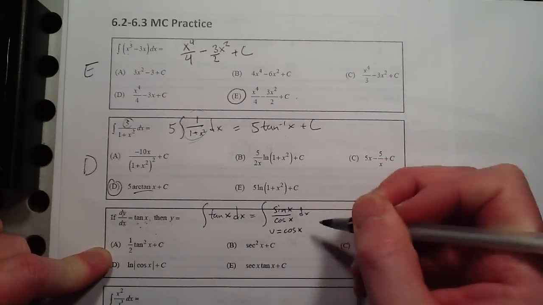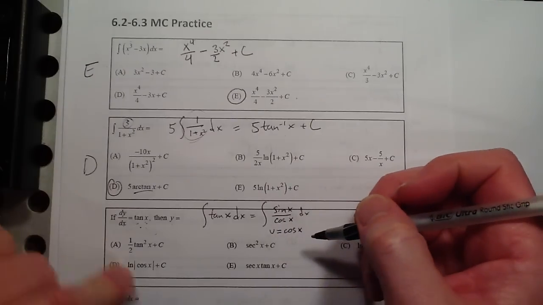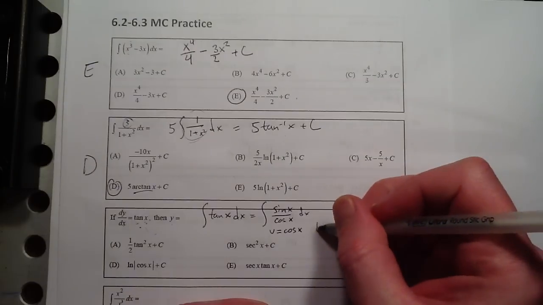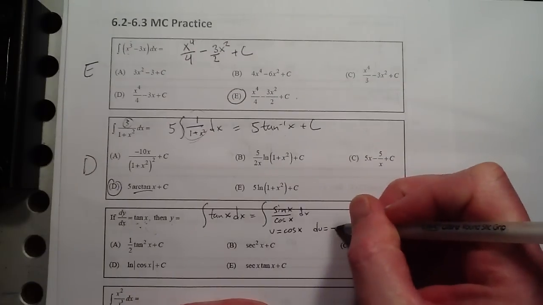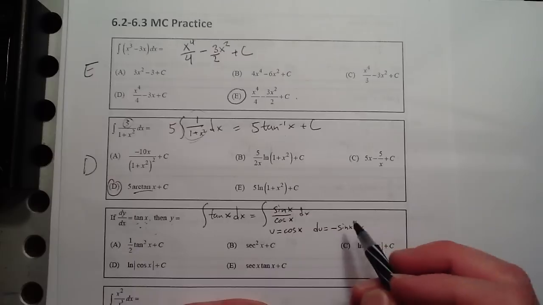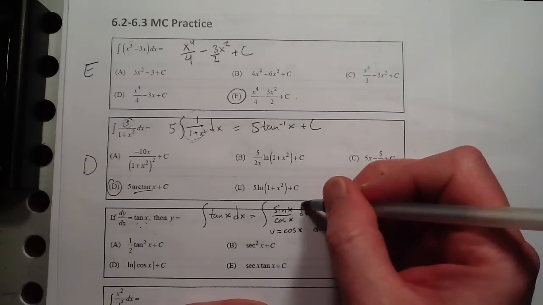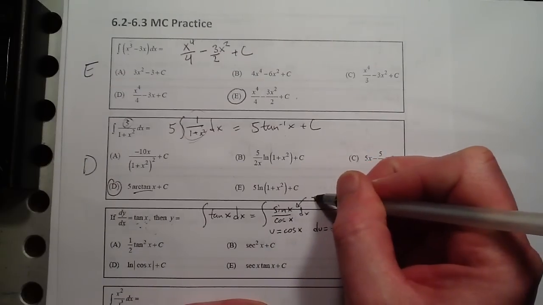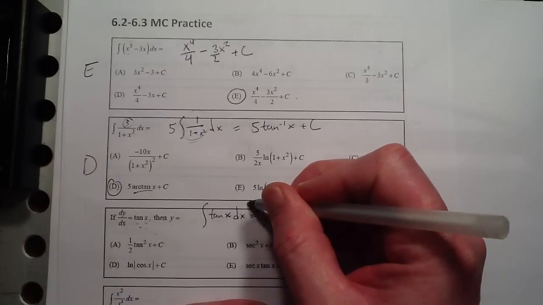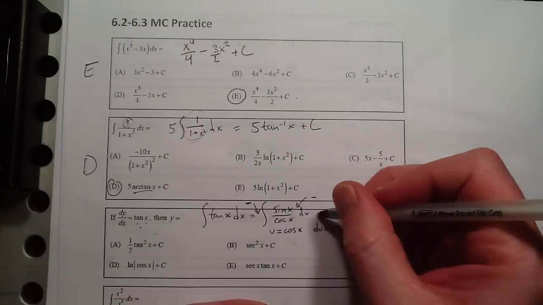U equals cosine x. Trying the thing on the bottom is usually a good bet. Du would be negative sine x dx. Everything looks good except I don't have the negative sign in there, so I'll insert a negative sign in here, which means I need to put another negative sign on the outside.